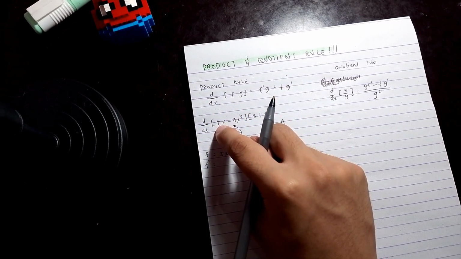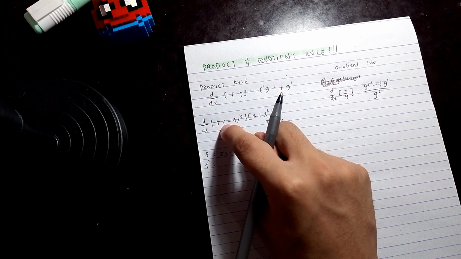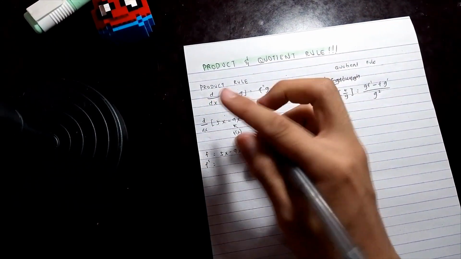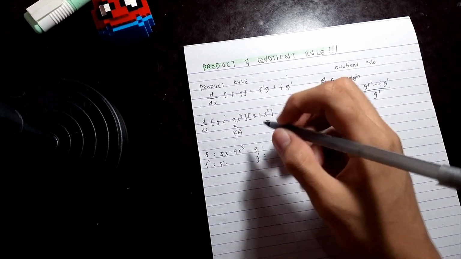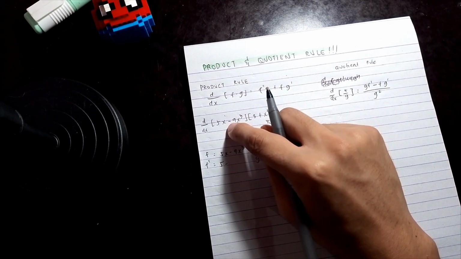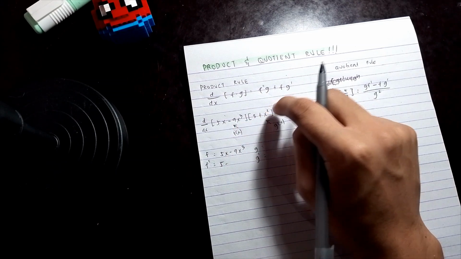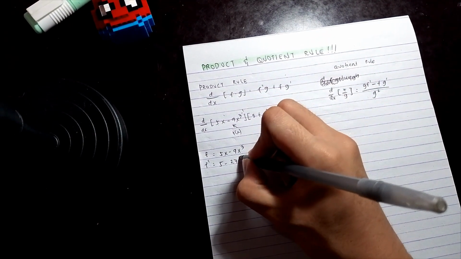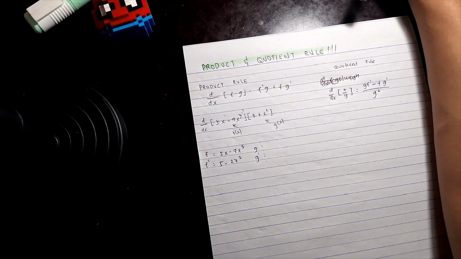We all know that the derivative of 5x, since it is a variable, will turn into 1. 5 times 1 is 5, minus 3 times 9, which is negative 27, x squared.